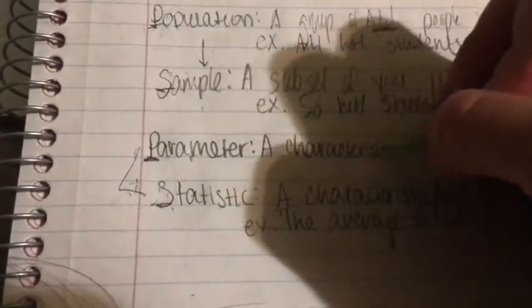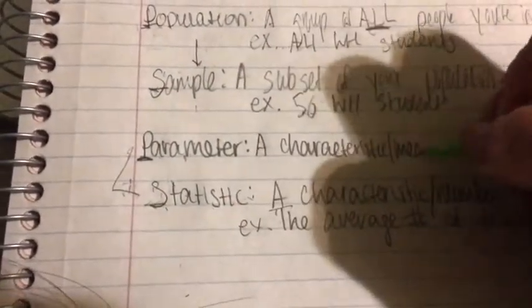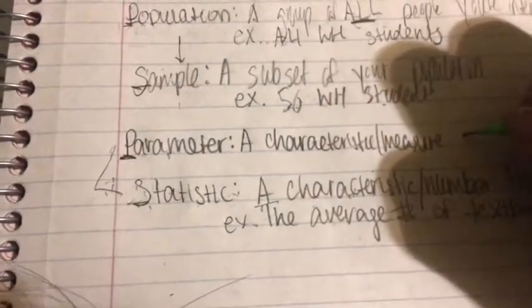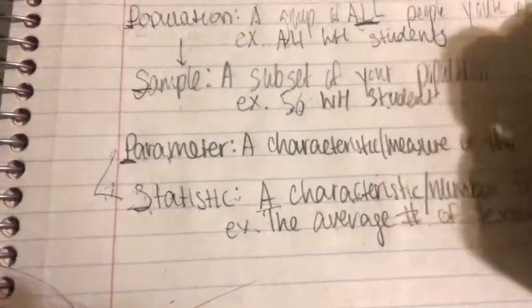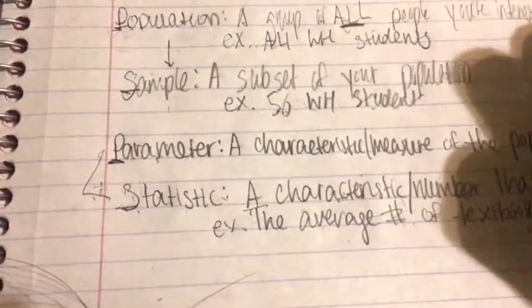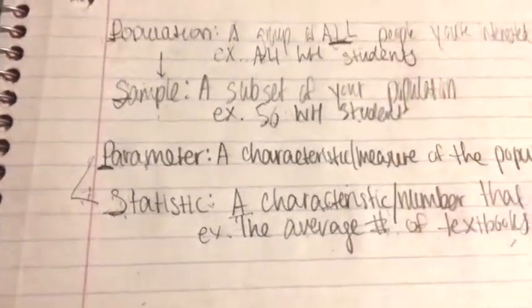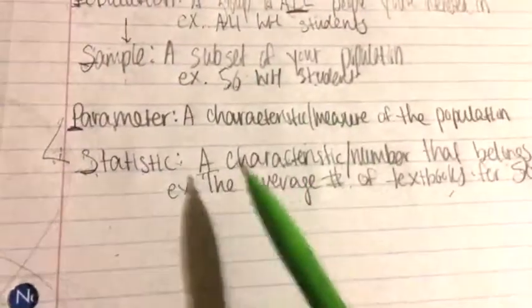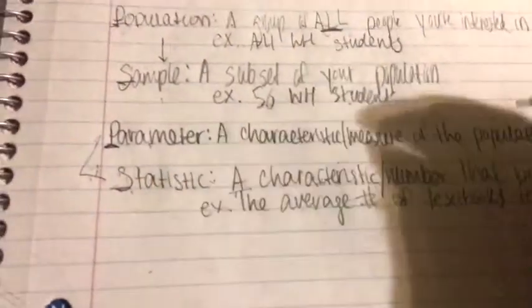So a parameter is a characteristic. So I still want to figure out the average number of textbooks that all West Hill students have.